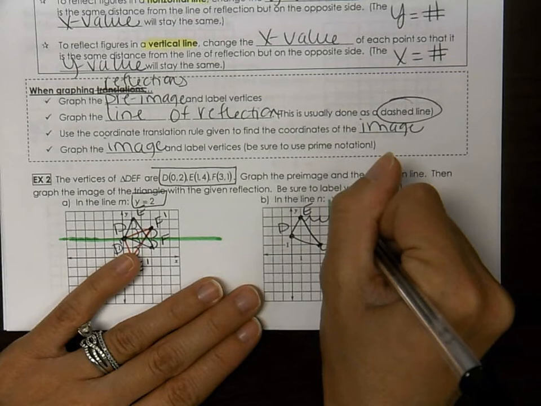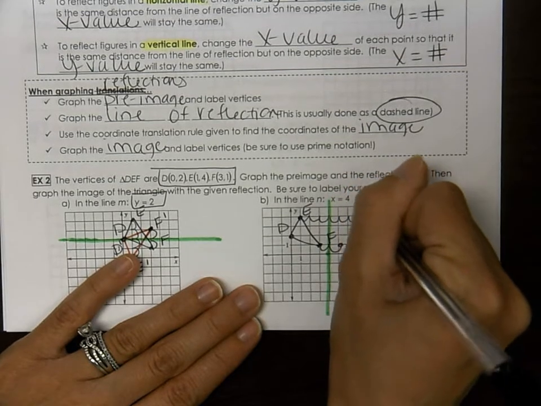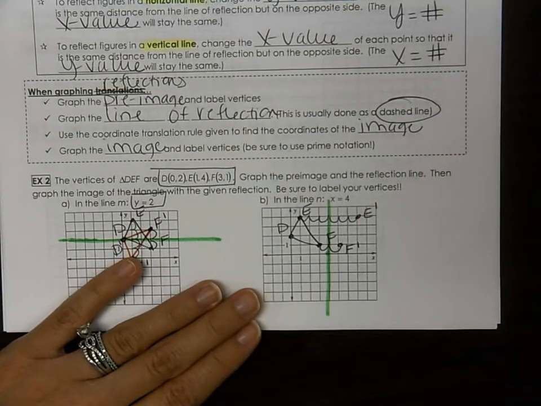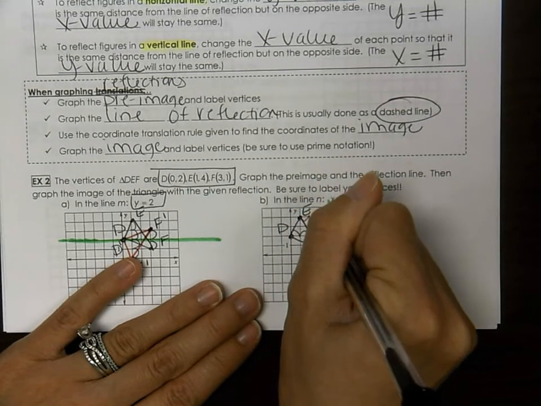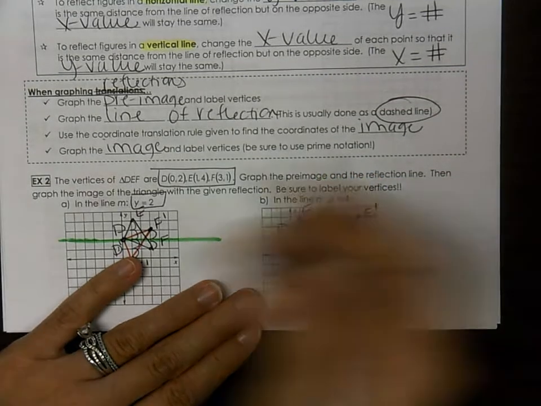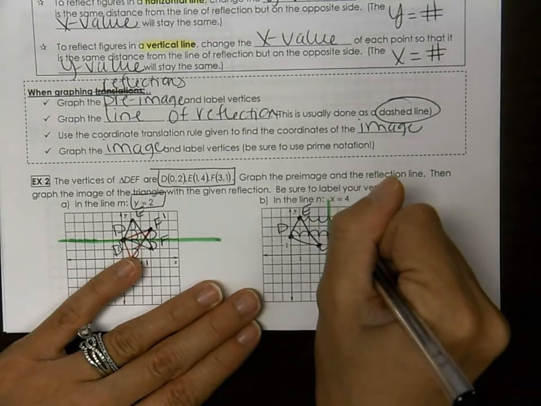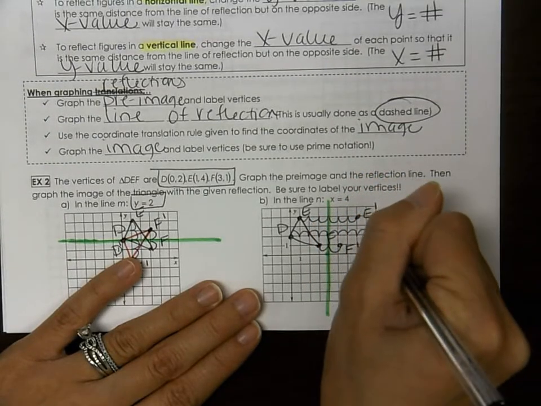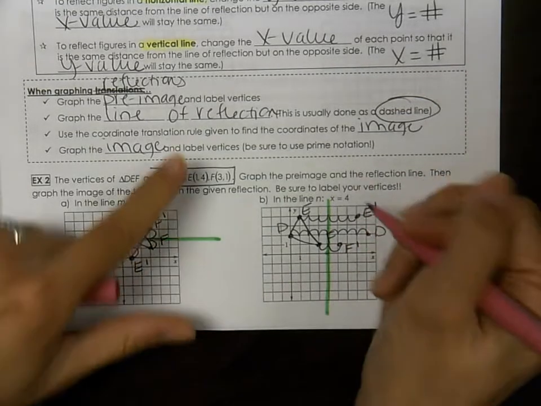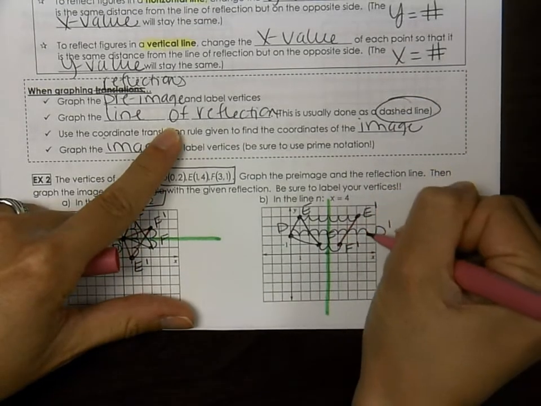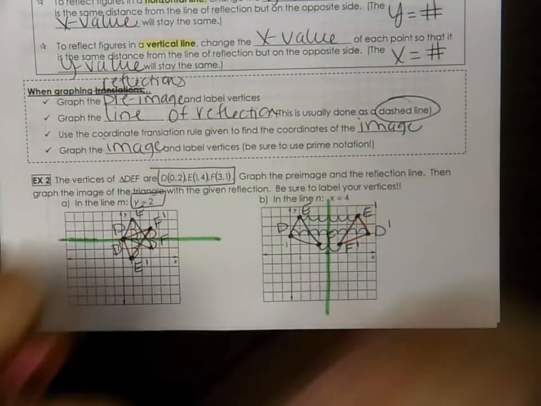E prime should be also 3 boxes away. And point D is 1, 2, 3, 4 boxes away from the line of reflection. So 1, 2, 3, 4 on the other side. And like that.